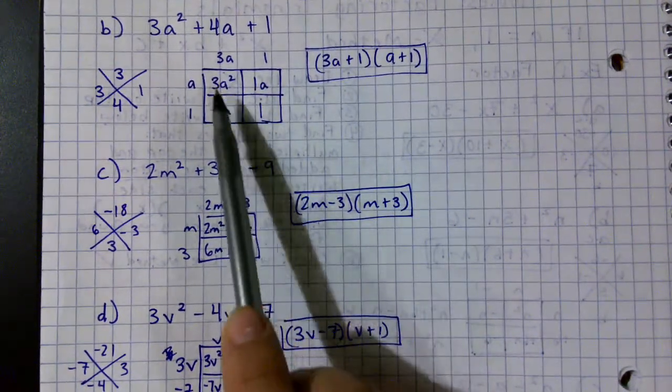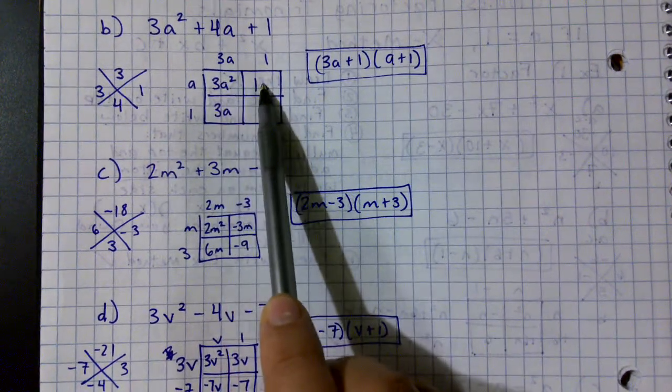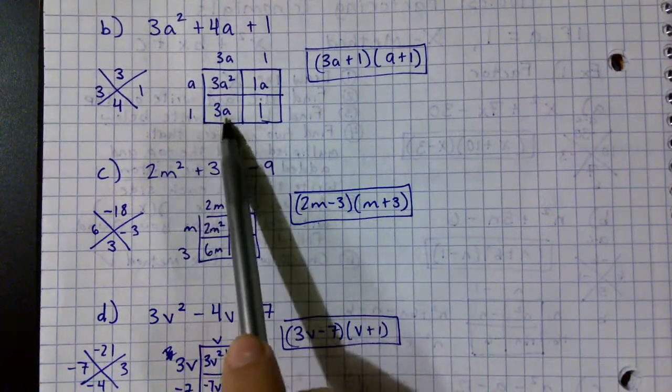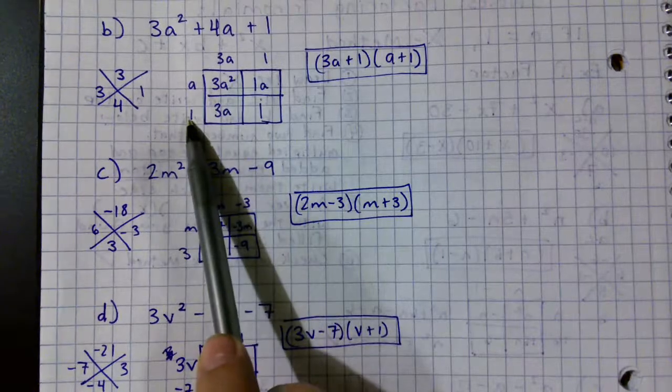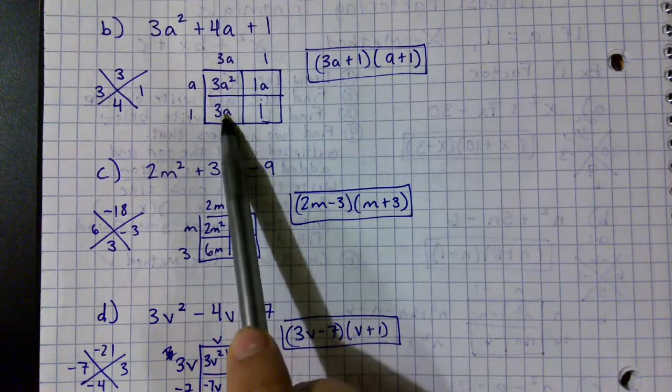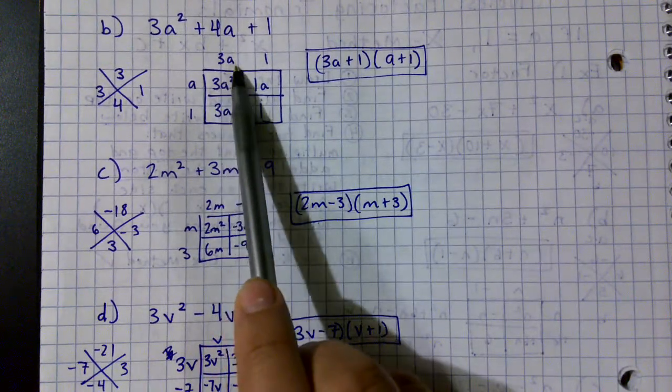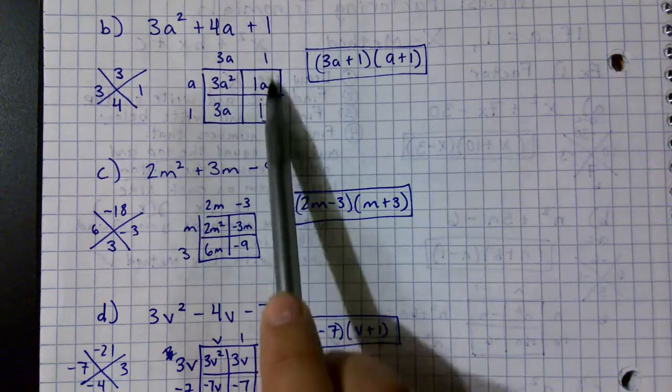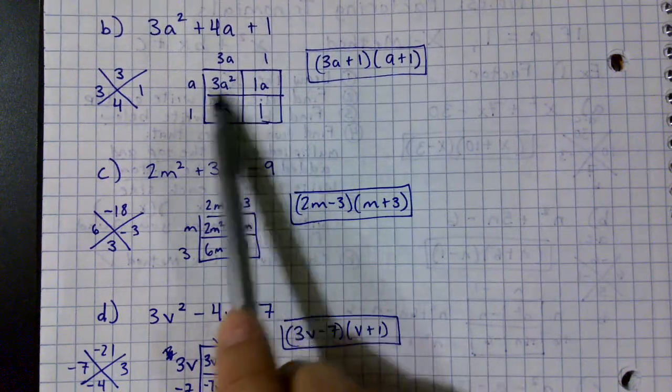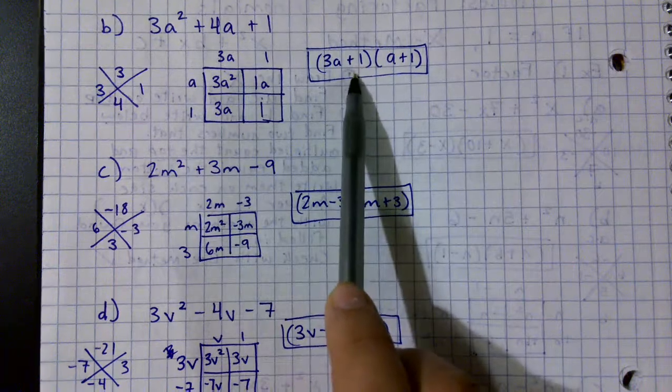Then you do greatest common factor. Between 3a squared and 1a, the greatest common factor is a. Between 3a and 1, the greatest common factor is 1. Between 3a squared and 3a, the greatest common factor is 3a. And then between 1a and 1, it's just 1. So your answer is going to be 3a plus 1, a plus 1, right here.